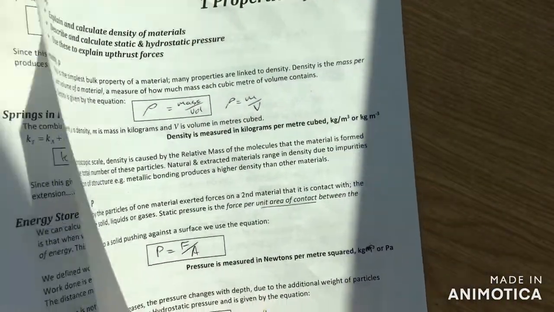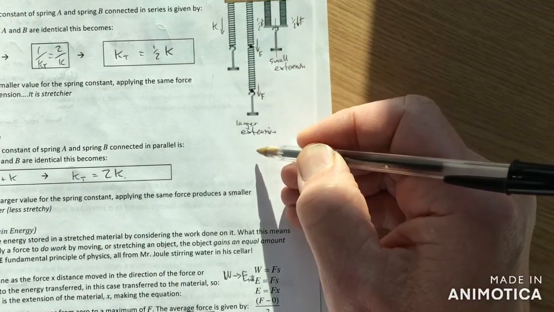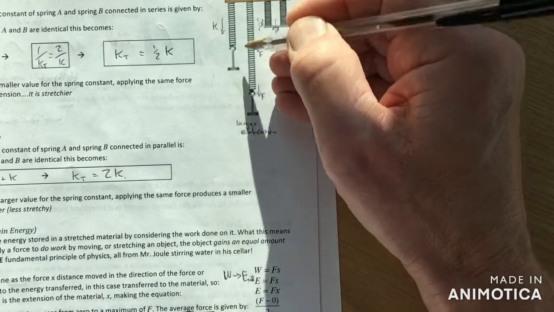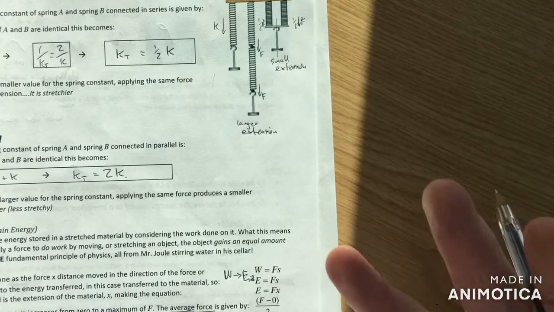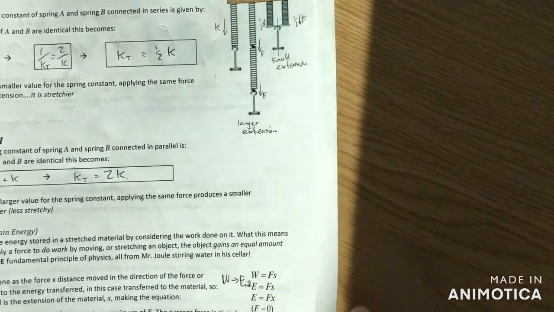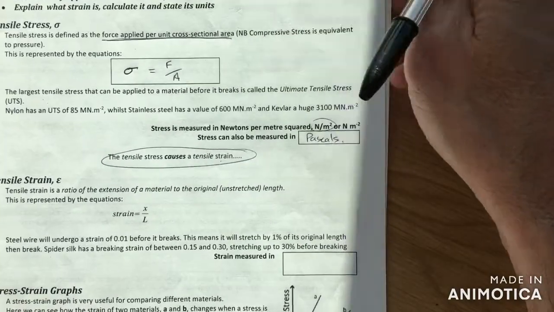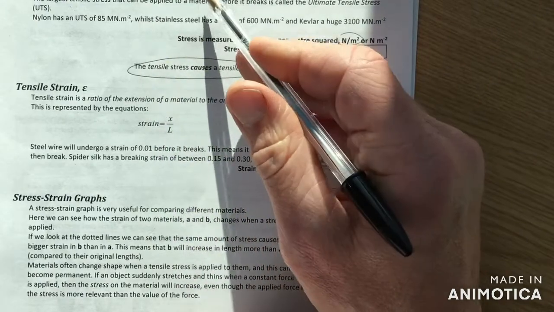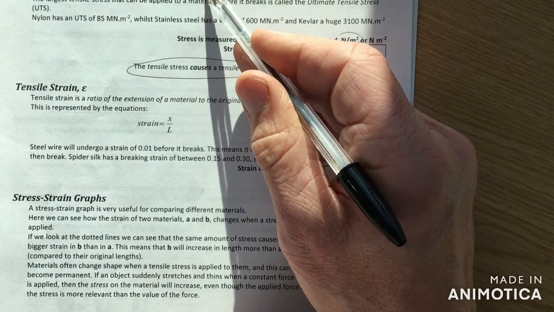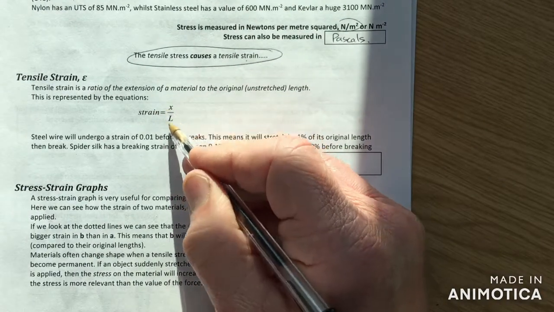If I just take you back to there, there we go. A longer spring will stretch much more, so it links in with this idea of strain anyway. Twice as long should stretch twice as far for the same force that you've put on it. So that force, concentrated over a smaller area or spread over a big area, will cause this to change length, and this is just a ratio.